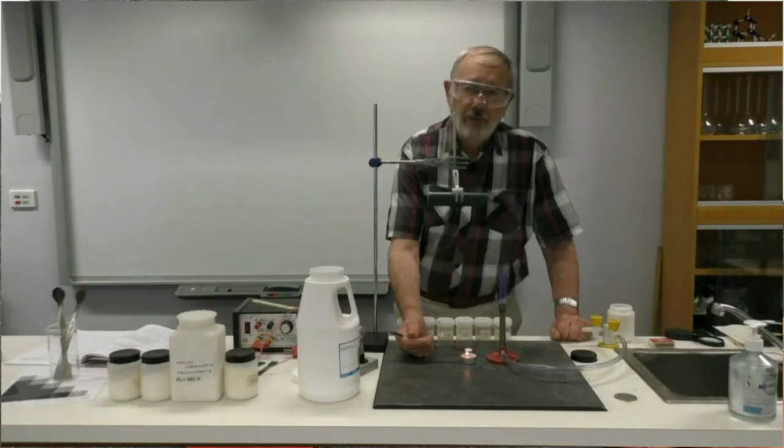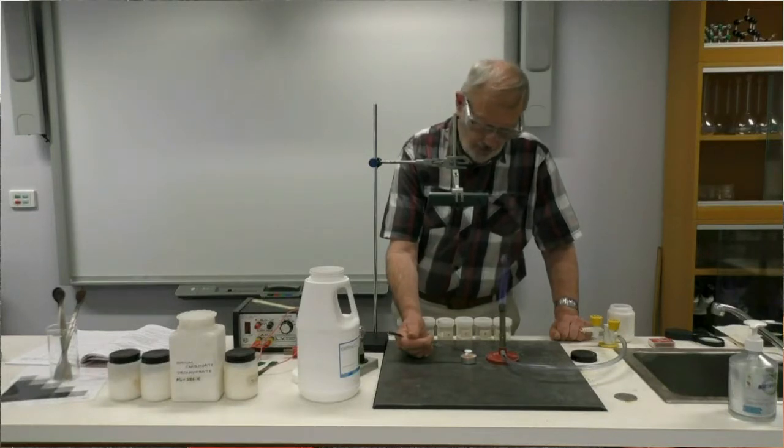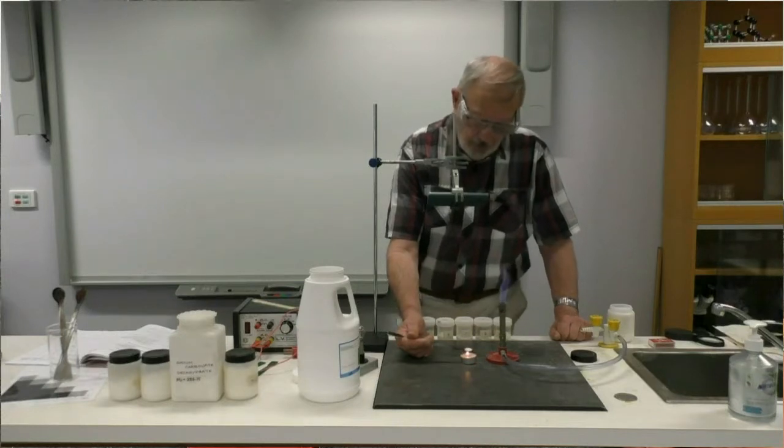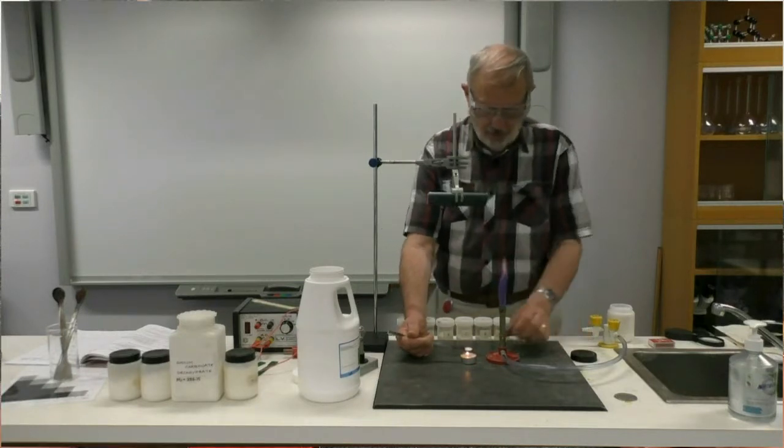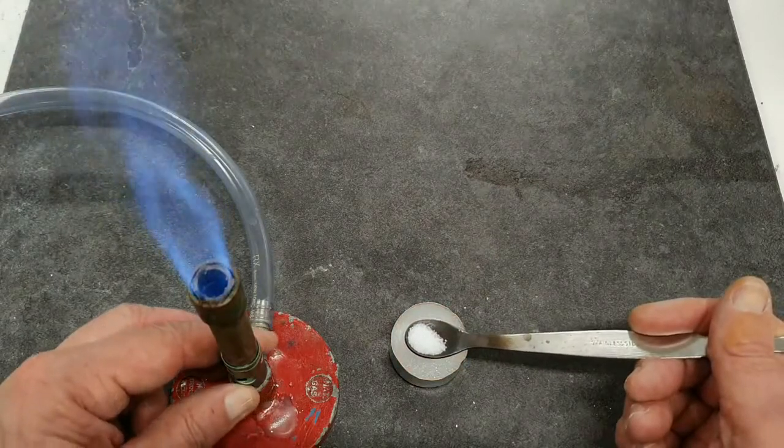So even after a few minutes, I can't get any change in its appearance. So now I'll try the Bunsen burner.